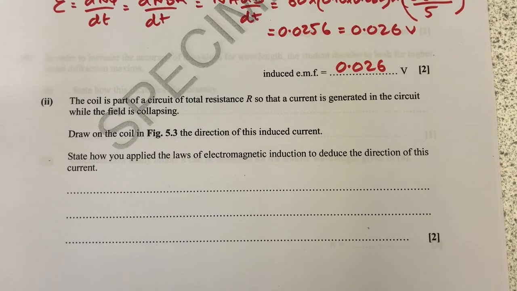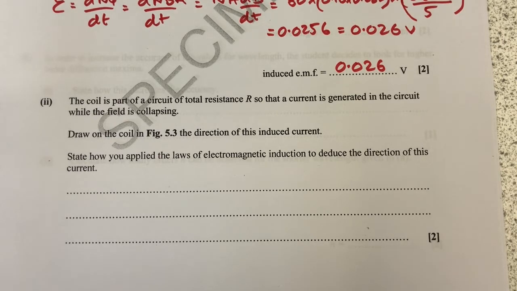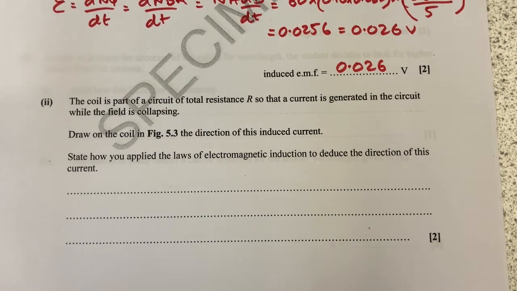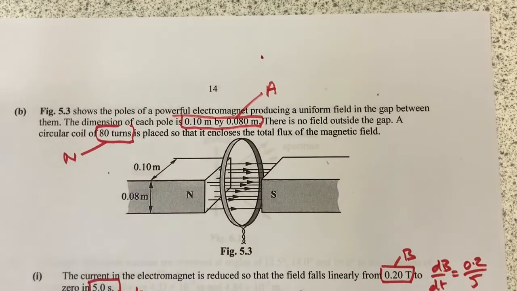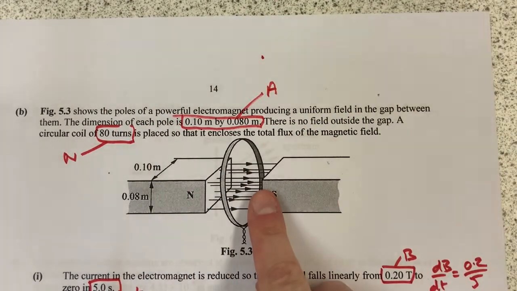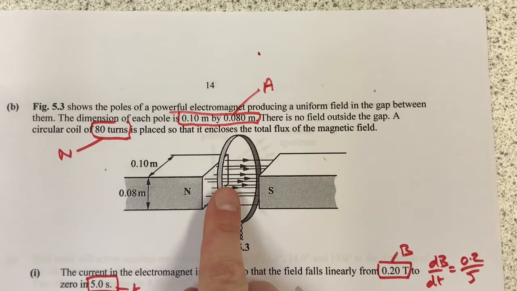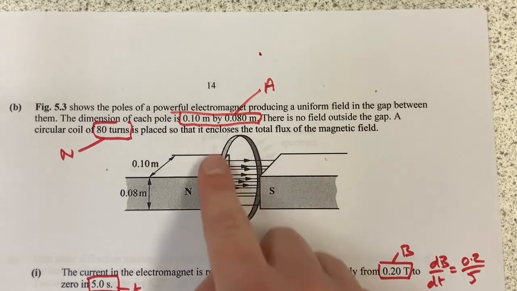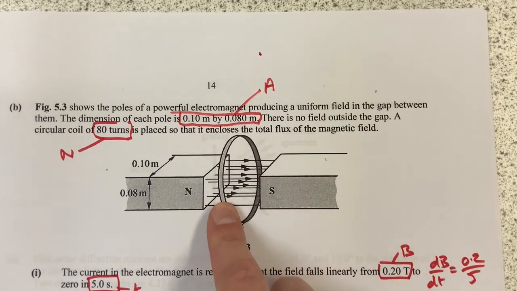Part 2. The coil is part of a circuit of total resistance R so that a current is generated in the circuit while the field is collapsing. Draw on the coil, figure 5.3, the direction of this induced EMF. Okay, I'm going to need the right hand rule for this. And what's happening is we need to apply Lenz's law. So the current induced in this coil is going to oppose the change that causes it.